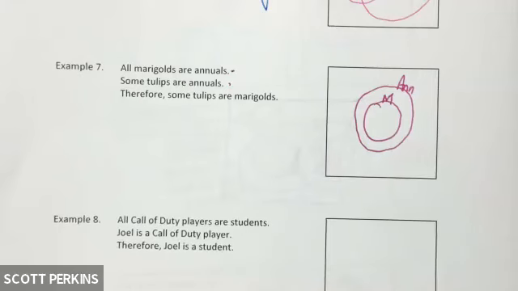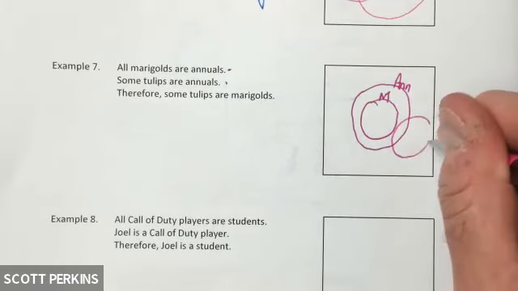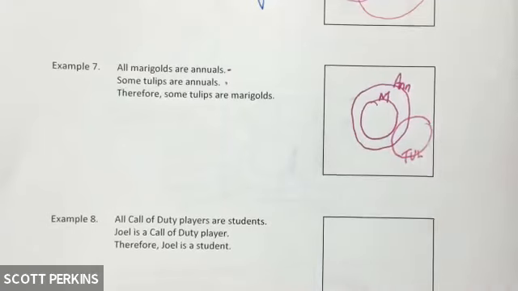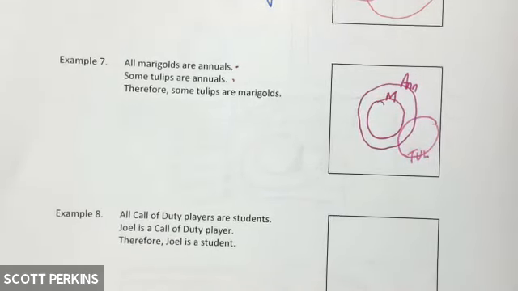So I'm going to draw a tulip circle. Okay, so here goes. I am only told that the tulips are annuals. So I'm just going to draw, I can draw it like this. Here's my tulip circle. Could the tulip circle intersect with the marigold circle? It could. Does it have to? No, it doesn't, as long as it goes through the annual circle.